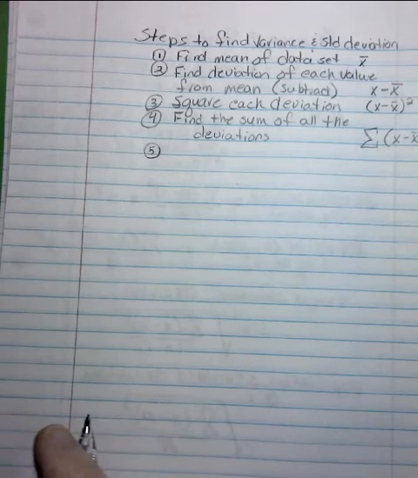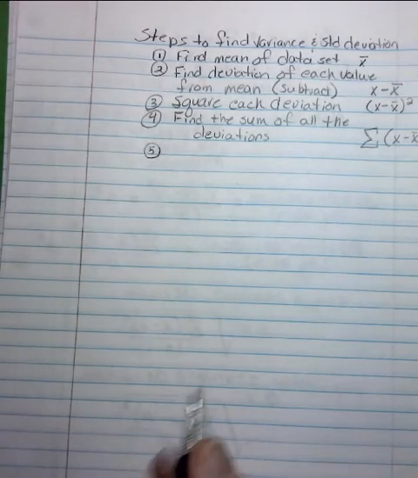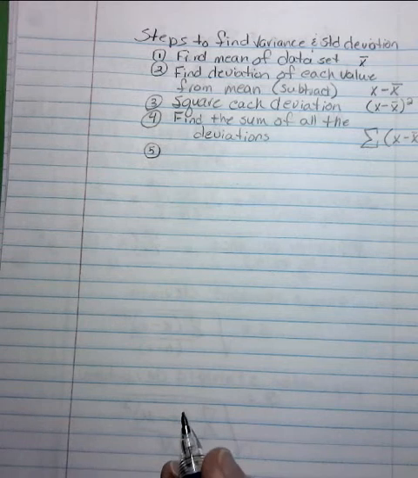The fifth step is to divide that sum that we got in step 4 by the number of data values minus 1.